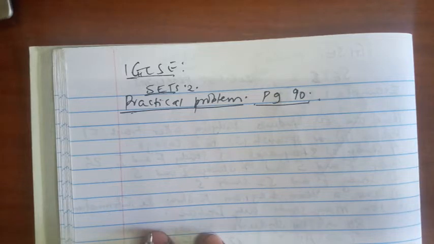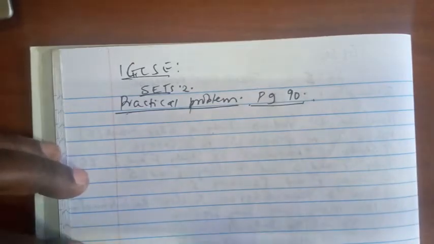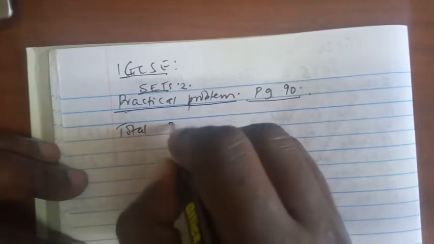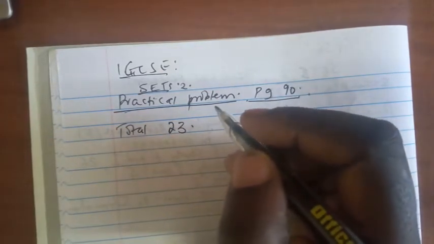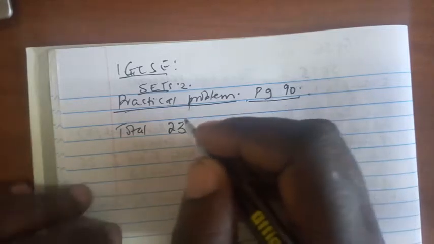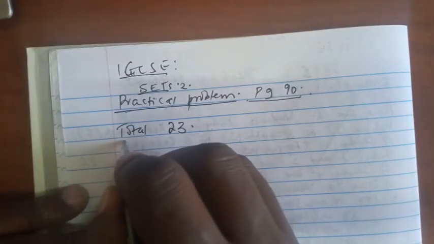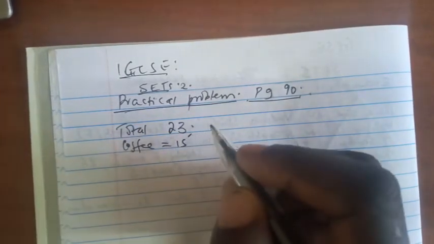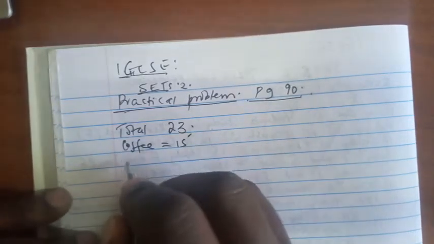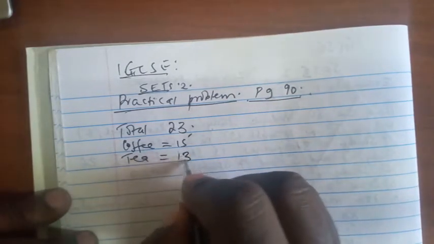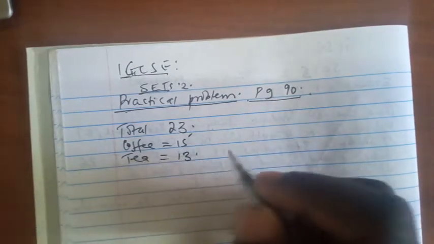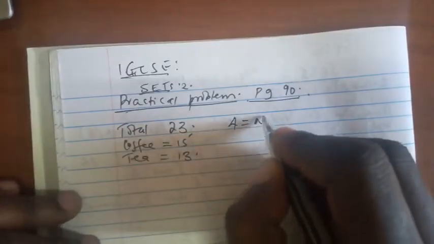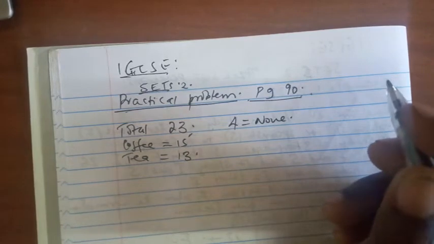And we're told that in a class of 23 students, so let's get the details. Total 23. 15 like coffee and 13 like tea. 4 students don't like either drink. 4 they don't like any, none.